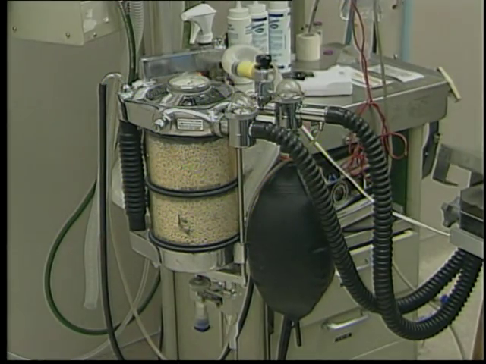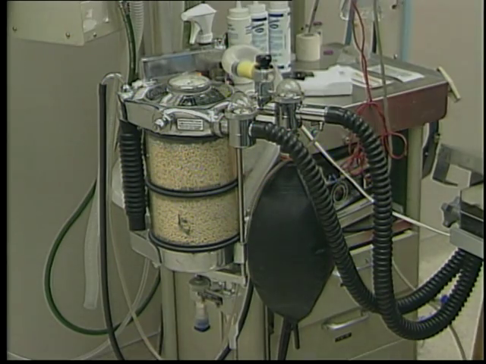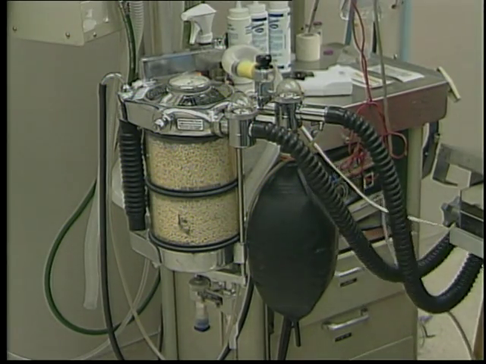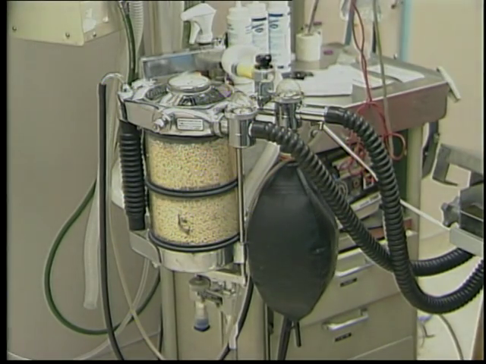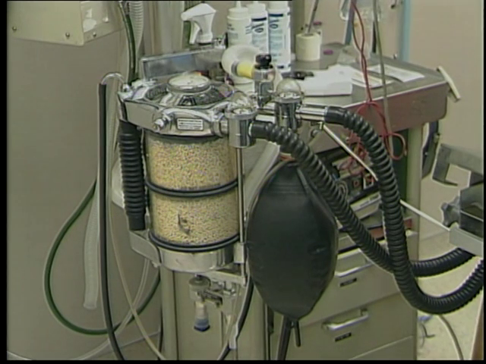Monitoring respirations involves making sure the patient is taking regular breaths. This can be done by watching the movement of the chest or observing the rebreathing bag on the anesthetic machine. More will be discussed on monitoring techniques and instruments in upcoming programs.